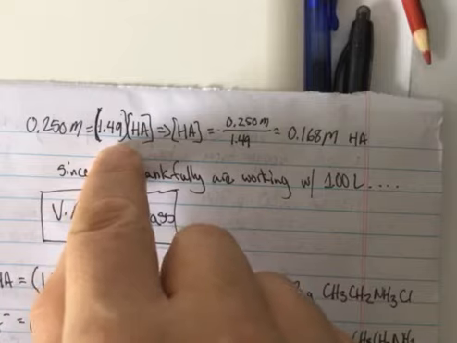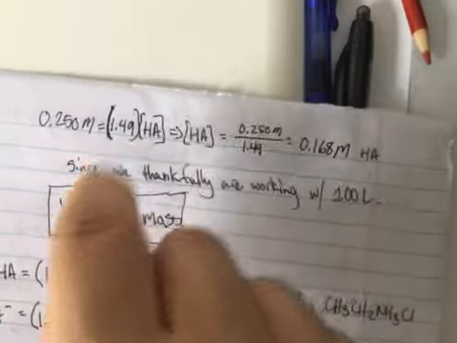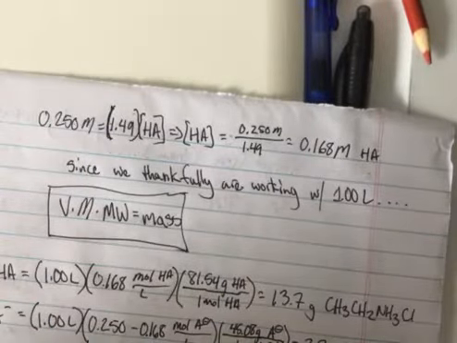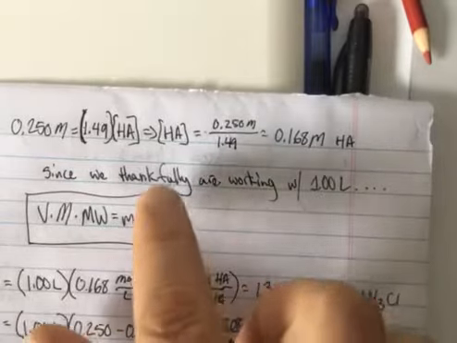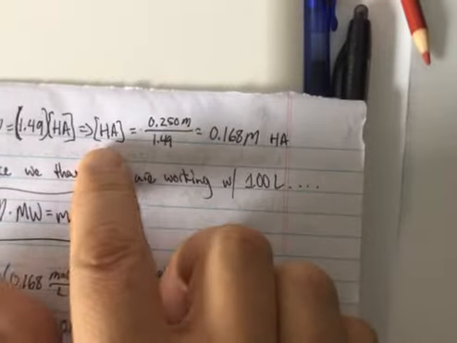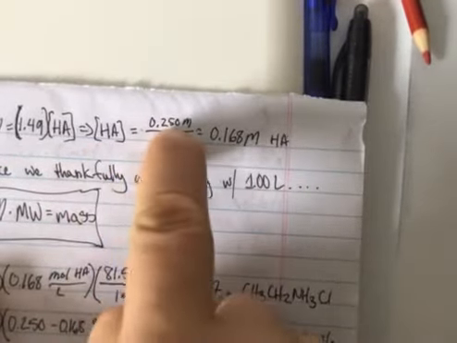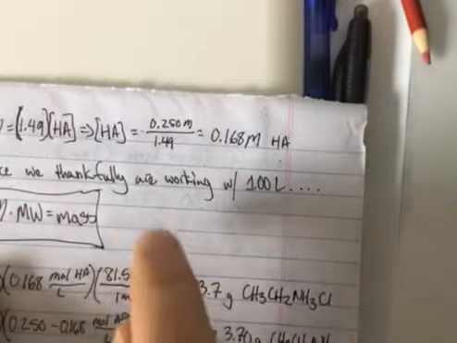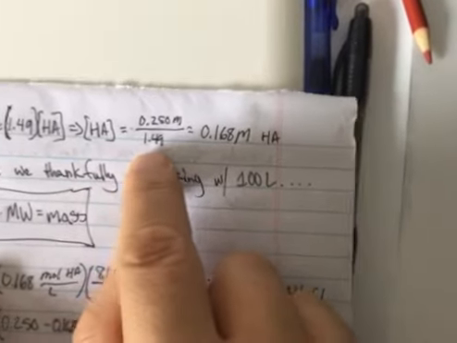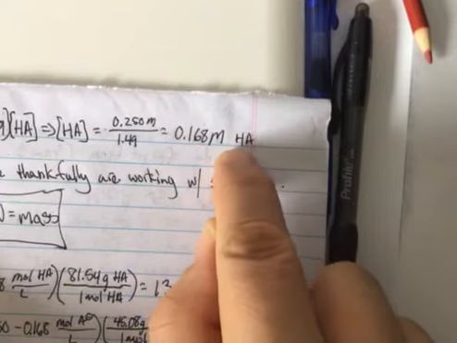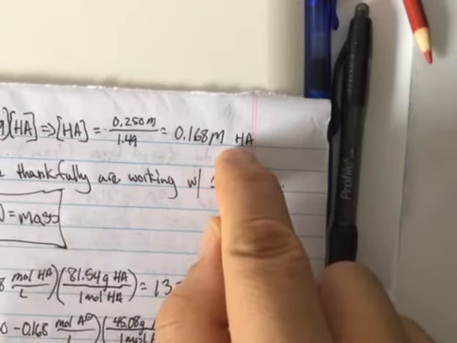That's why I have 1.49 as opposed to just 0.49. So if we're going with a total of 0.25 molar, we divide it by 1.49, and that should give us our amount of conjugate acid that's actually present.